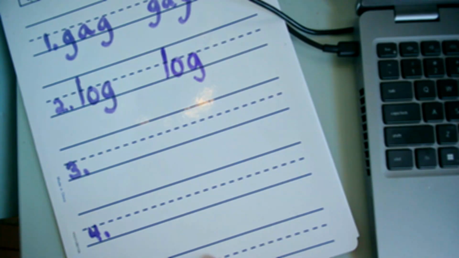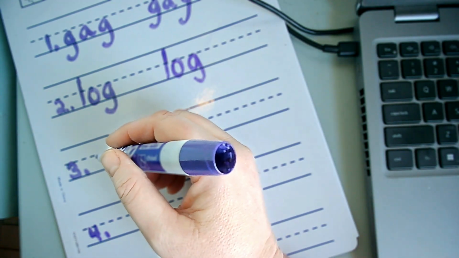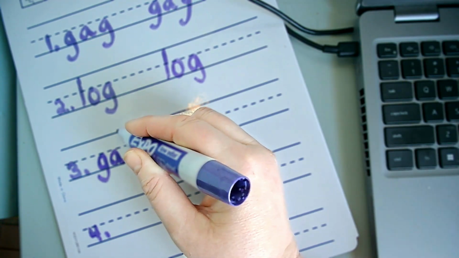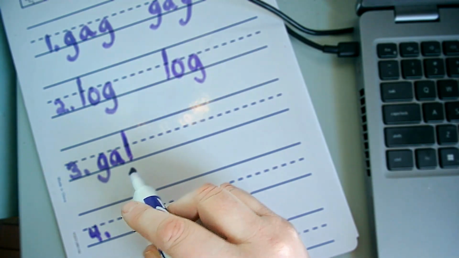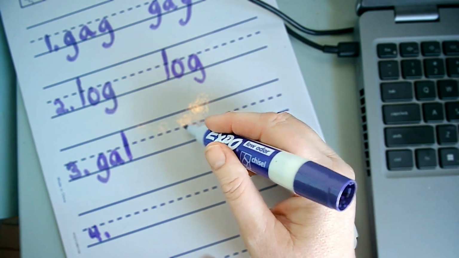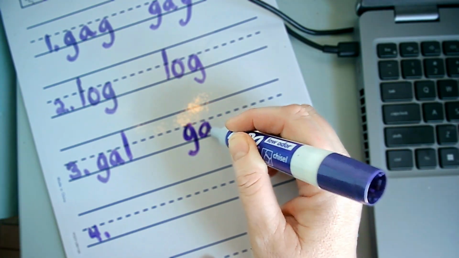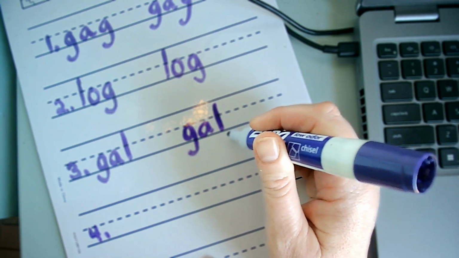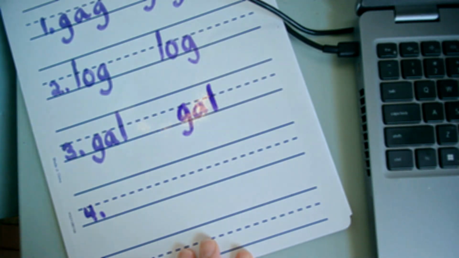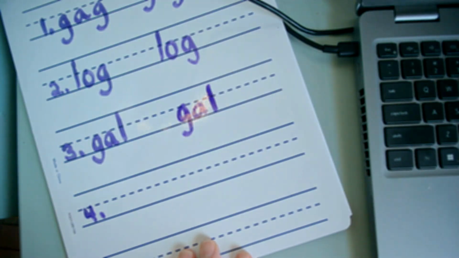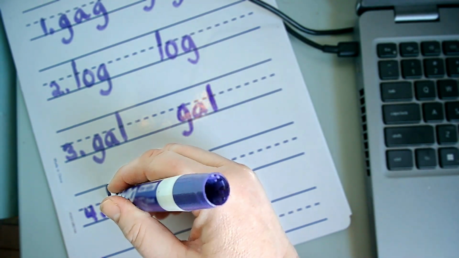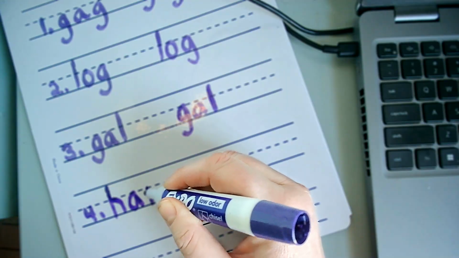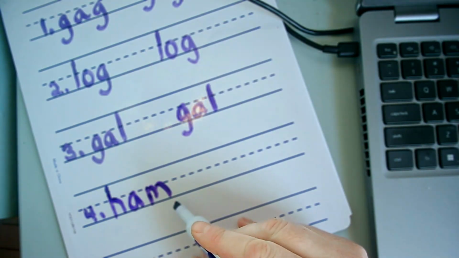Number 3, gal. G, A, L. Gal. Let's rewrite gal. G-A-L. Gal. Number 4 was ham. H, A, M. Ham.